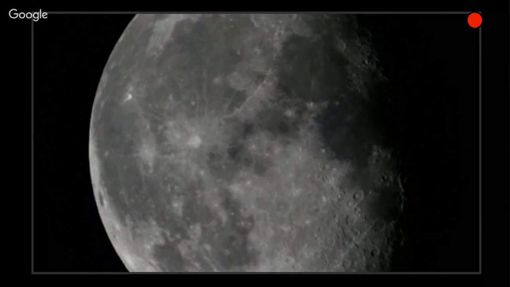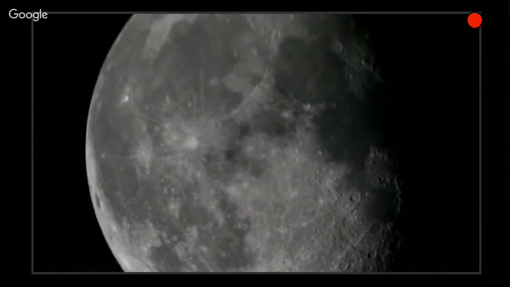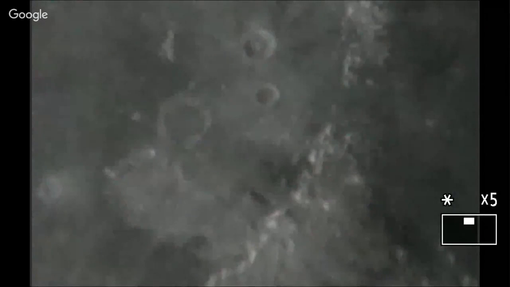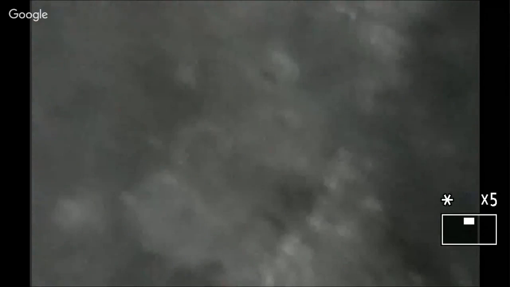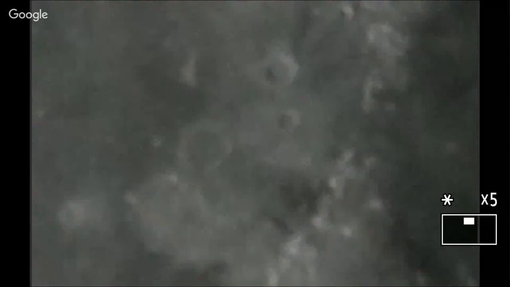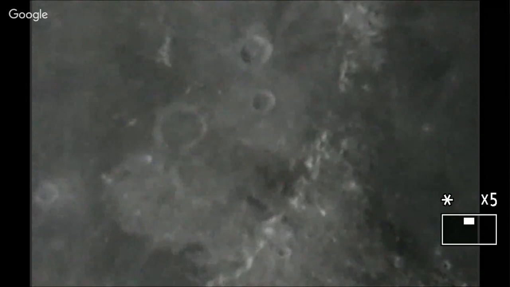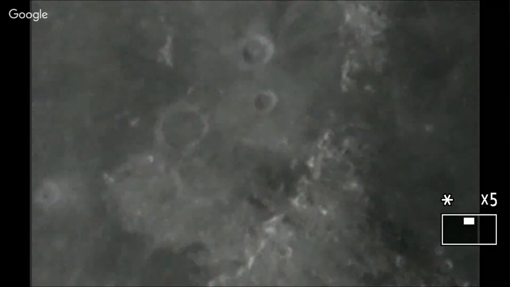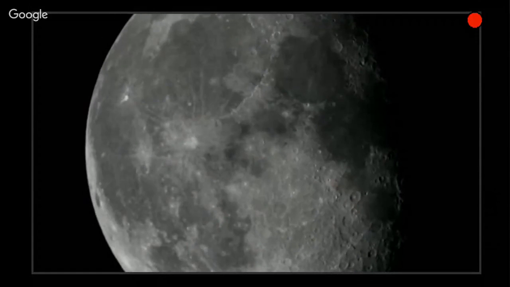I'm a perfectionist, though. We can actually zoom in on it and see. Fuzzier. That's better. Yep, much better. Good. Got a high magnification view.